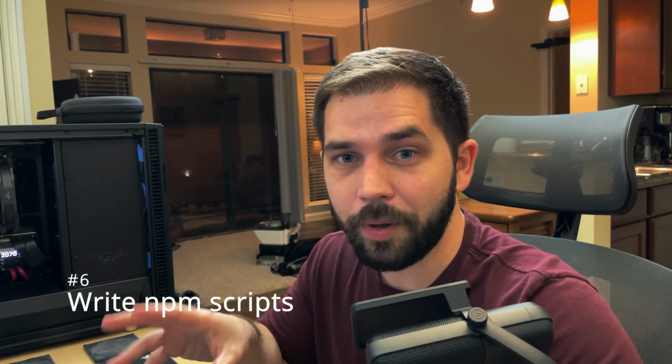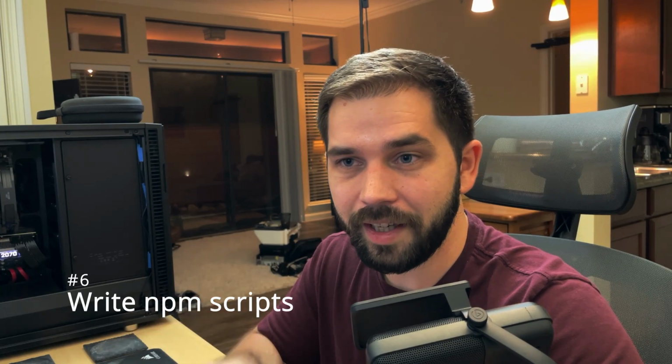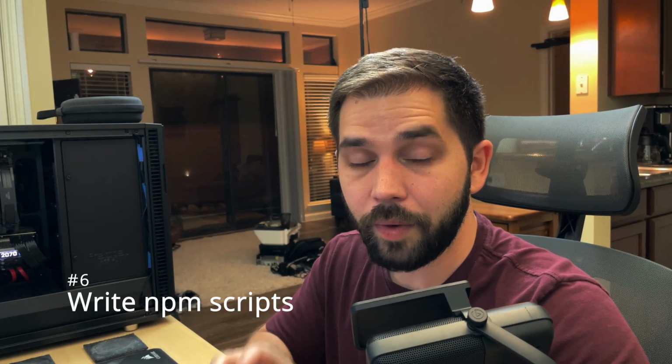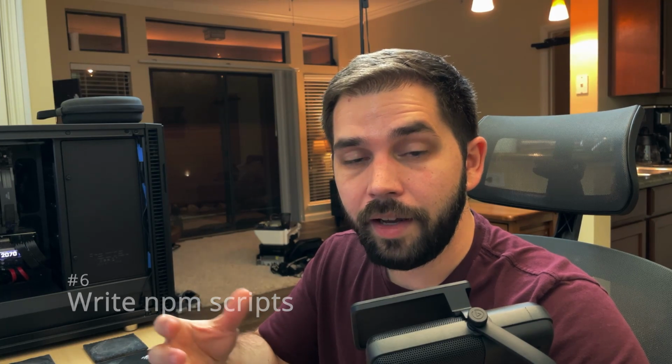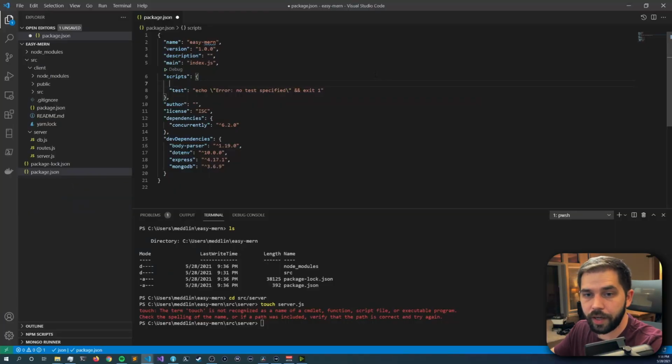All right, so this is the next most important part after having concurrently and Nodemon and everything else installed. We're actually going to configure the scripts that wire everything together. So in the scripts section, and keep in mind, we are in the package.json that's in the root of our application.